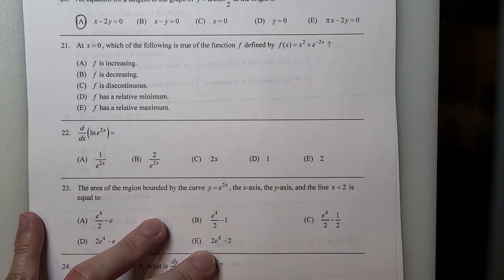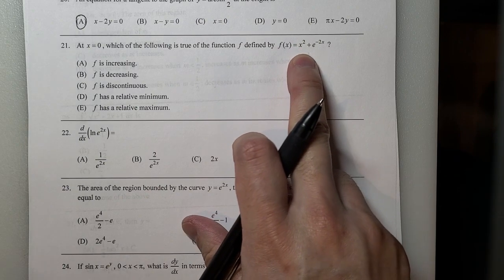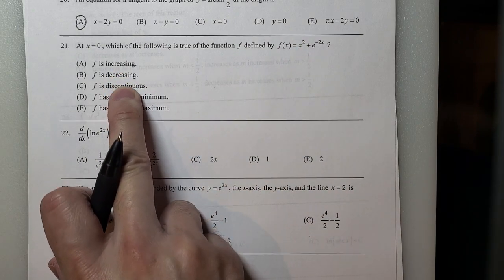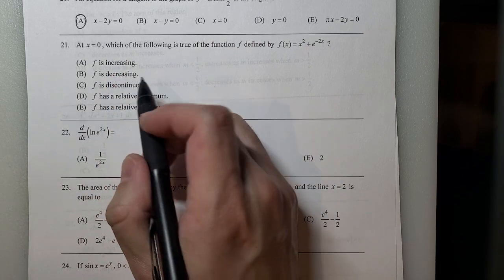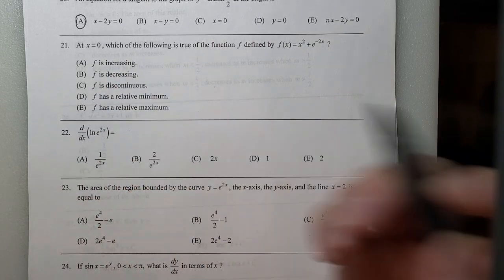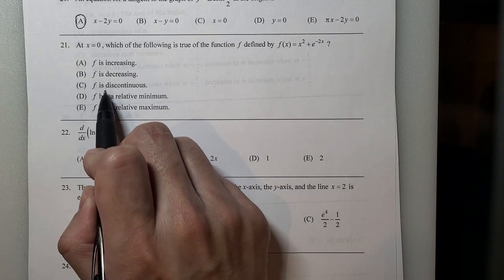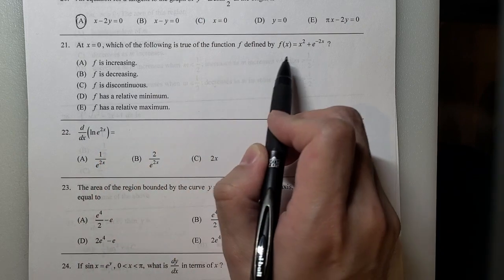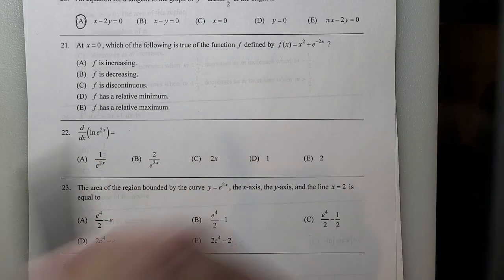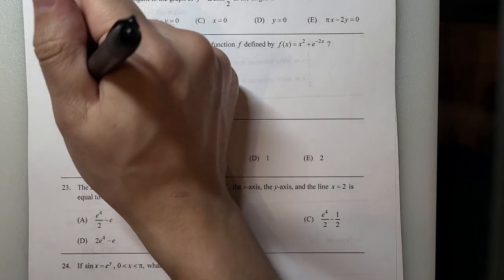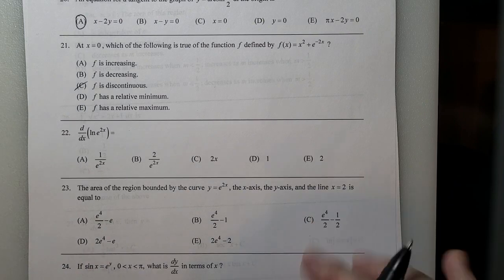At x is 0, which of the following is true of the function f defined by this? This is asking about increasing, decreasing, discontinuous, relative max, min. So just by the first two and the last two, we probably want to differentiate. How about when x is 0? Is it discontinuous at x is 0? No, it's continuous everywhere because x squared is continuous everywhere. e to the x is continuous everywhere also. So clearly it's not C. Okay, eliminate that.